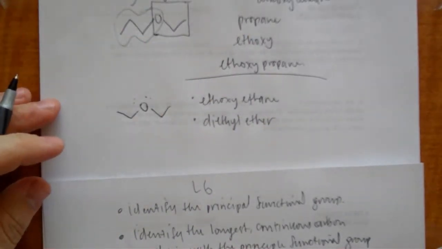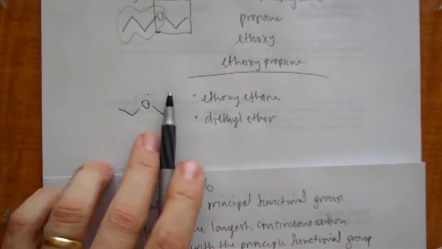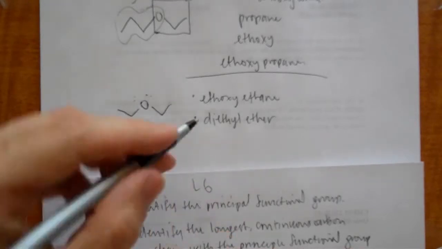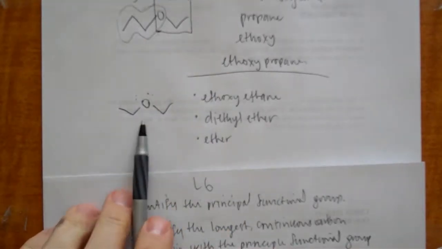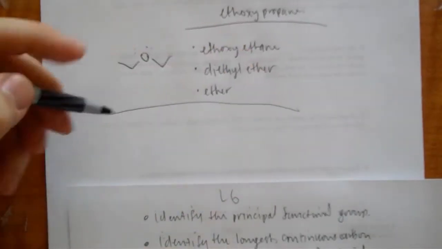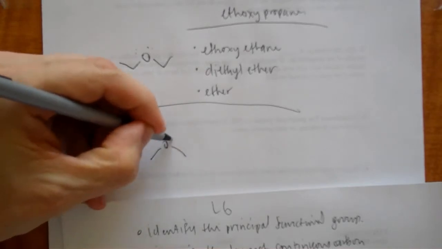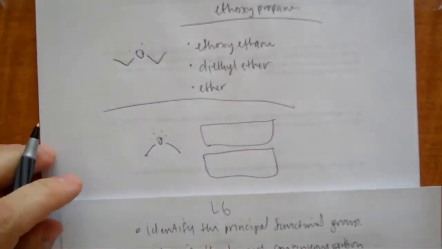And I have bad news for you. There's yet one more name, and that is when ether was first used, it was really this stuff right here. So when we say simply ether, this is what we're talking about. Name this with at least 2 naming conventions. Please name those.